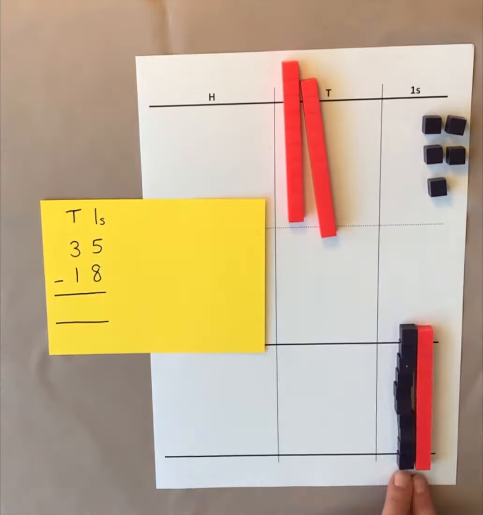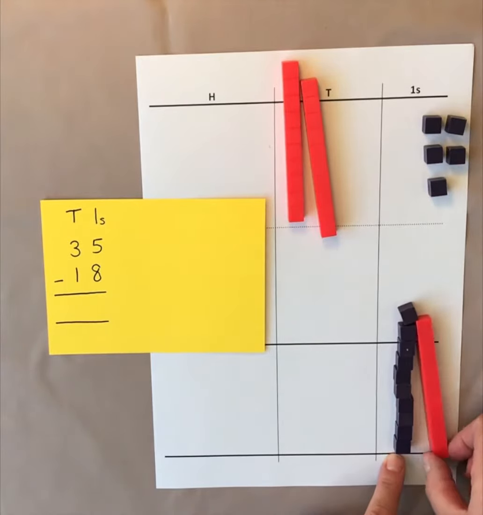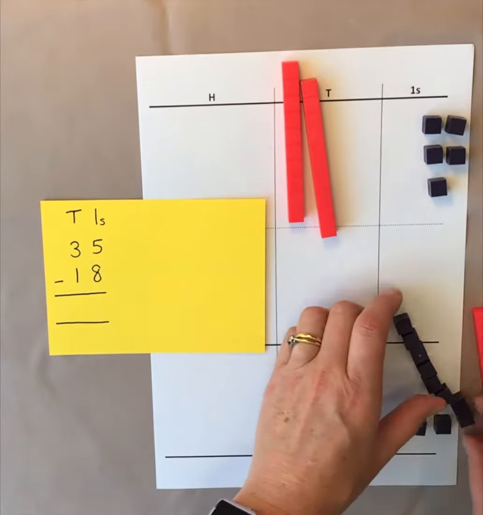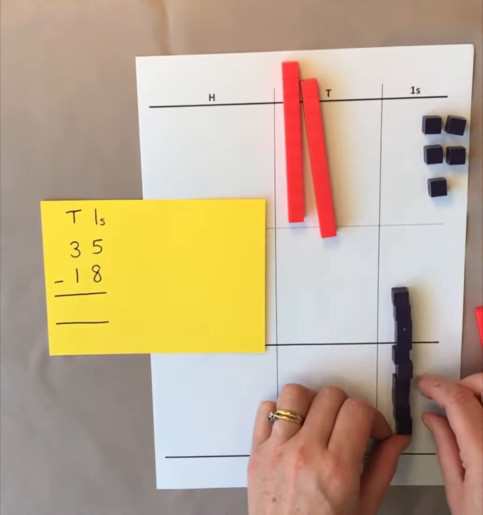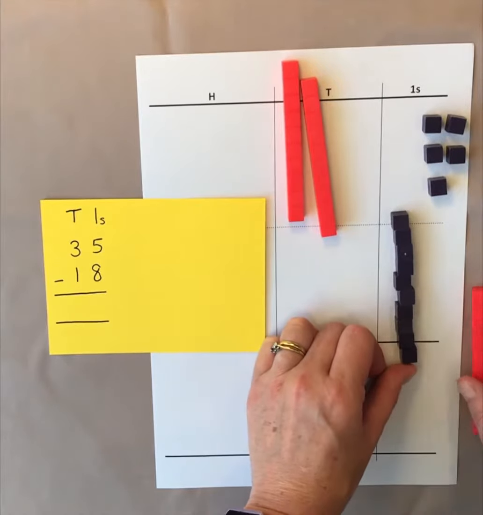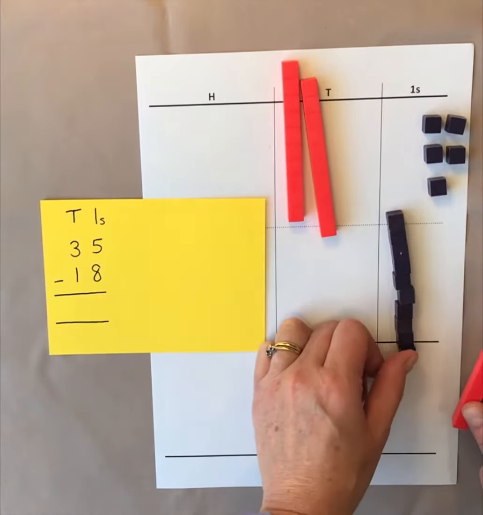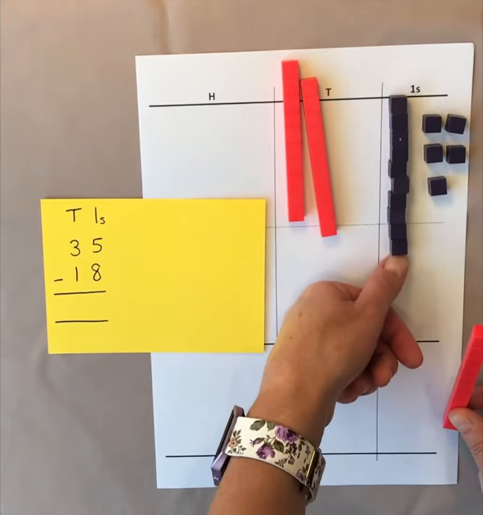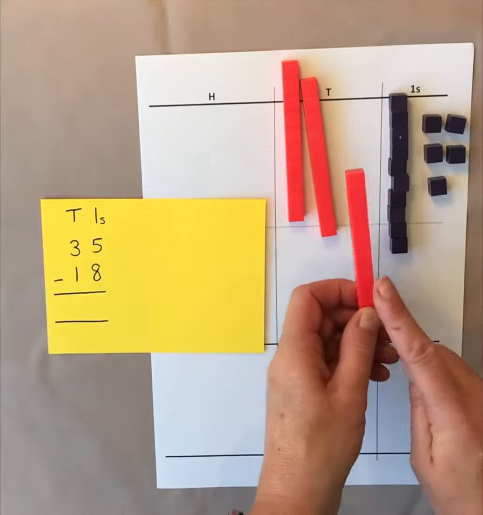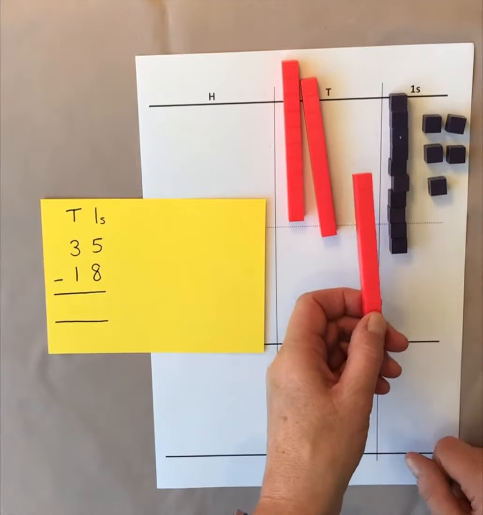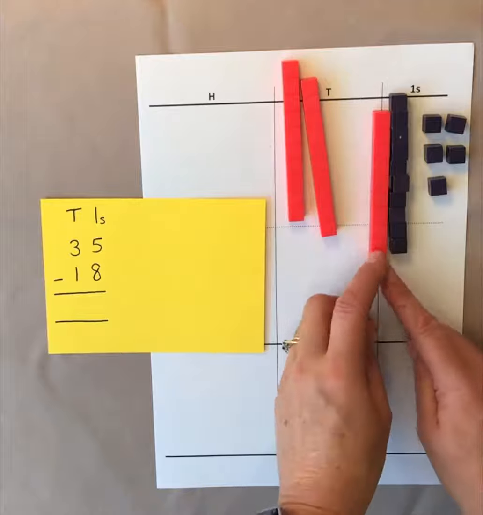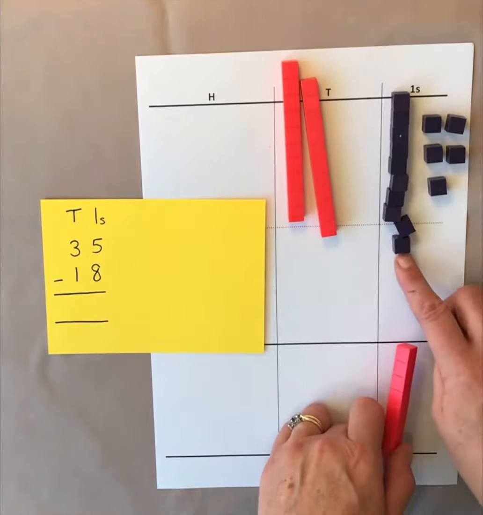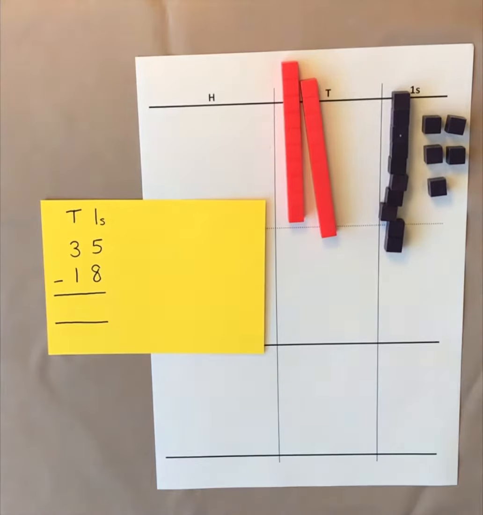Take 10 ones and swap it for this 10. So this 10 came from here, and we could swap it for this 10, except this 10 is actually 10 ones. And the 10 ones would have to go in the ones column because they're ones. So we've swapped this one for this one. It's the same value, but this one is separated into ones.